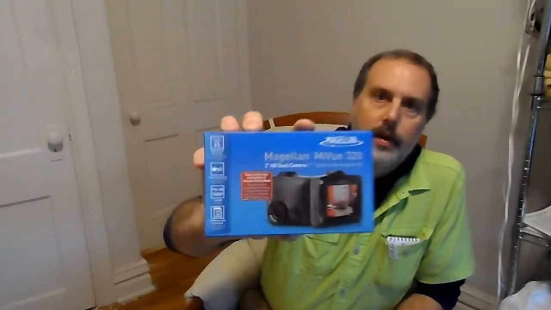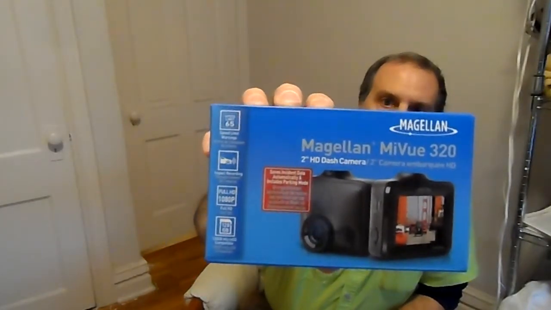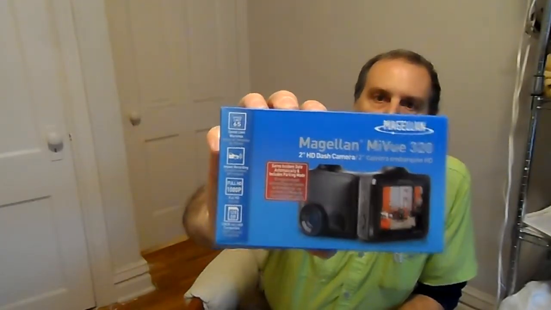Okay, well, a couple of years ago, I bought one of these Magellan MyView 320 dash cams for my car. So the camera basically sits in the windshield and looks out at the road and records what I would see as I'm driving down the road.